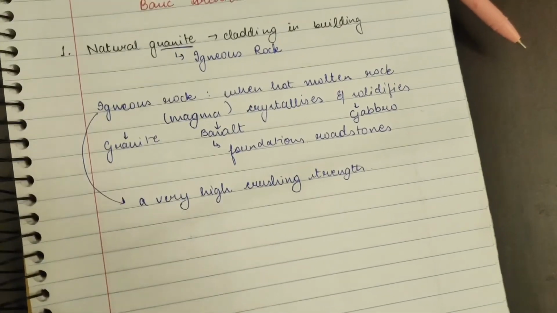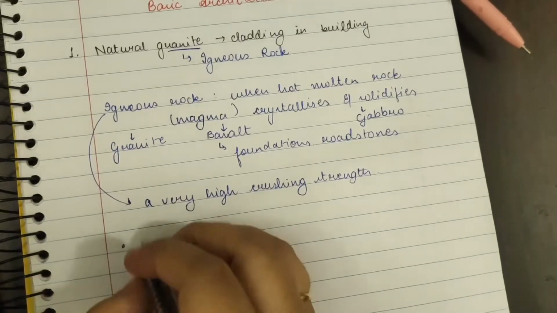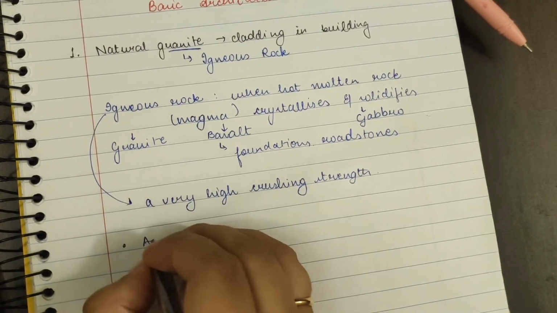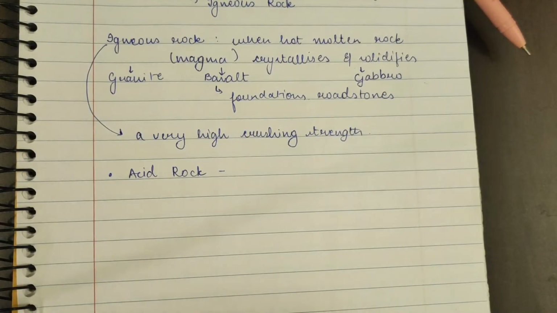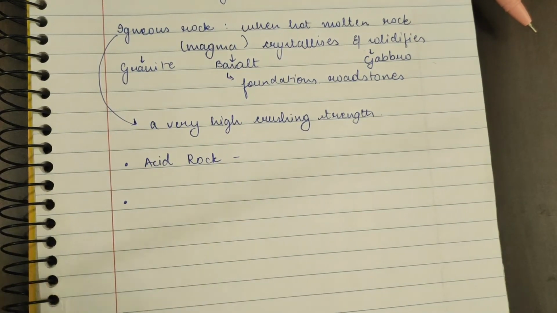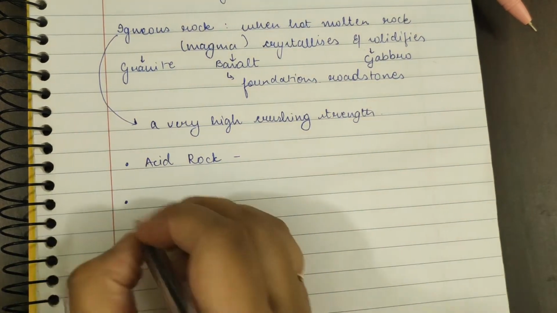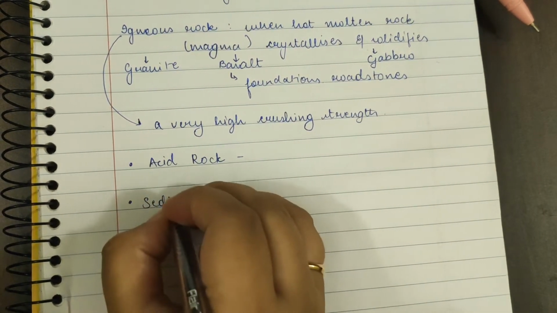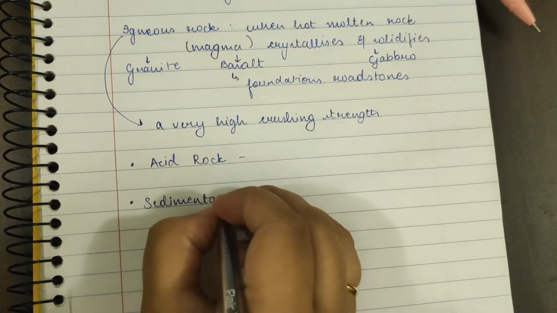Now coming to the rest of the options, acid rock is not actually a type of natural rock. It's actually a chemical element basically, so it's not a type of rock, and it's just given to confuse the people. So there are certain options which also will confuse you. So the next option was the sedimentary rocks.